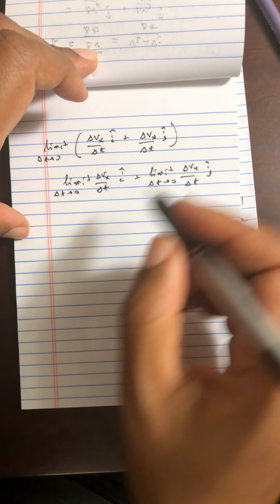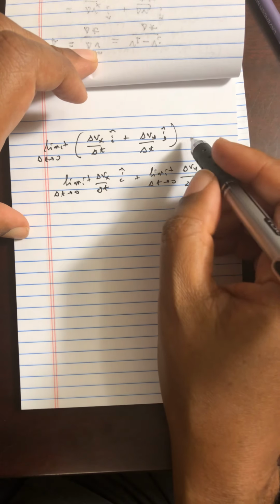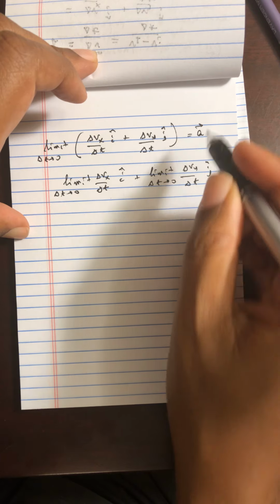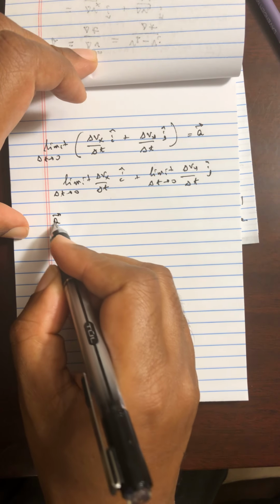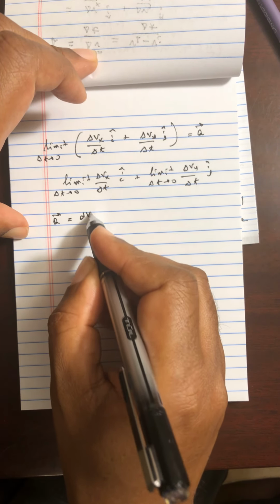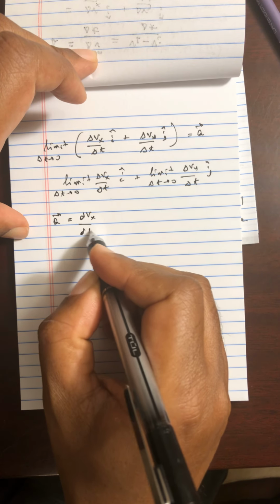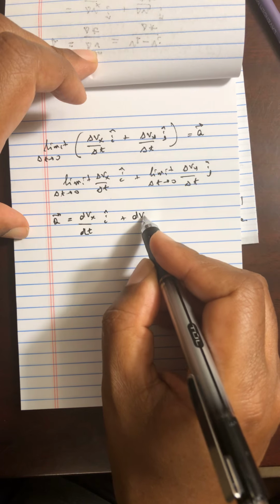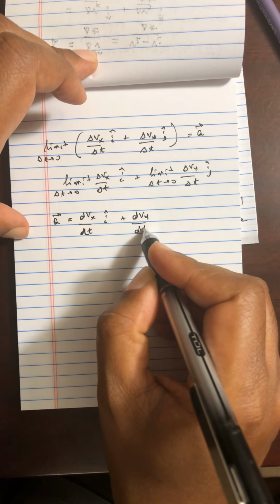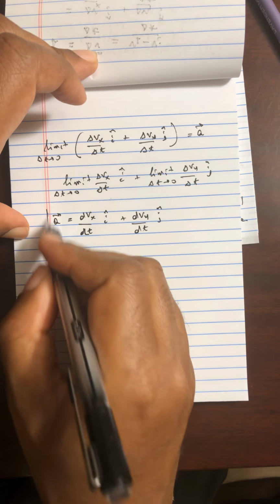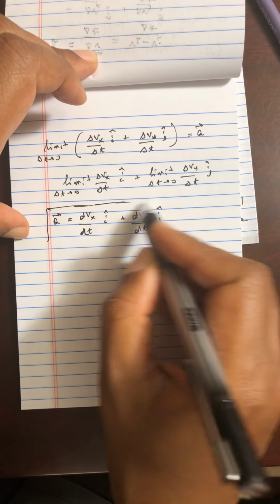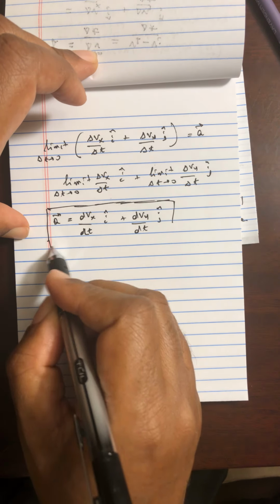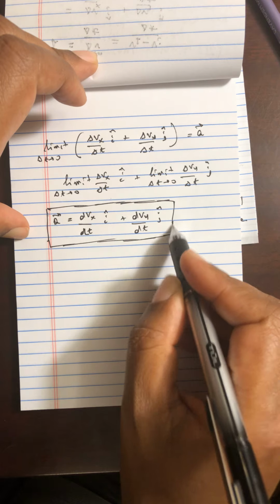So the acceleration, this is of course A over here, is the derivative of the x component of the velocity with respect to time in the i direction, plus the derivative of the y component of the velocity with respect to time in the j direction. So this is the component form of the instantaneous acceleration.